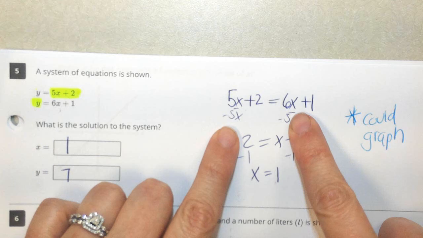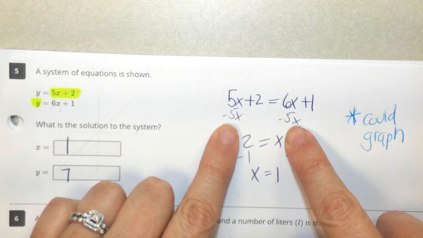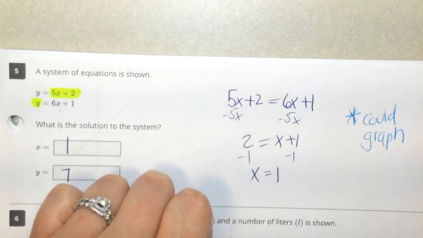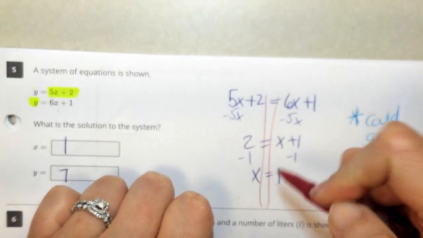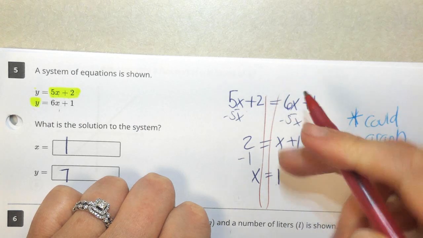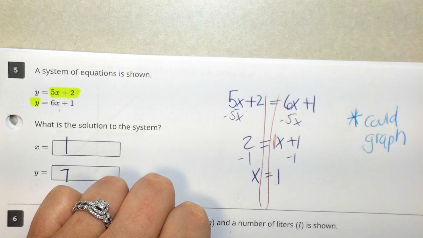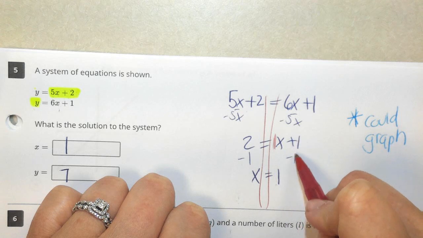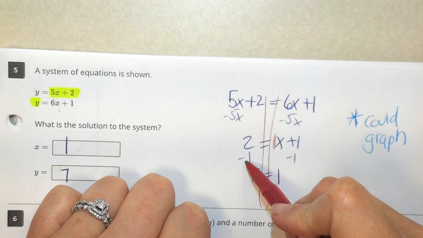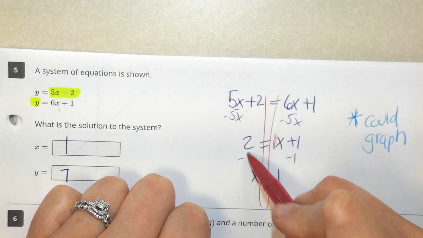So from there, I subtracted 5x on both sides. It doesn't matter which one you move. You could have moved either and still gotten the right answer. Okay, that gave me 6 minus 5 is just a 1x. From there, I need to get the constants on the other side from the variable, so I subtract 1 on both sides, and that gave me x is equal to 1.